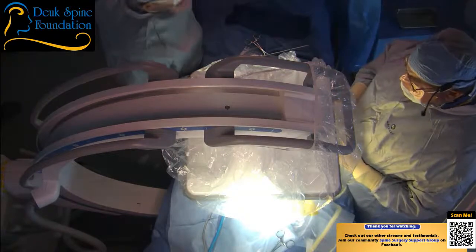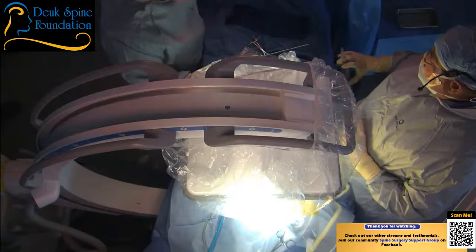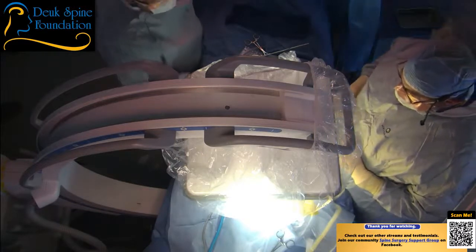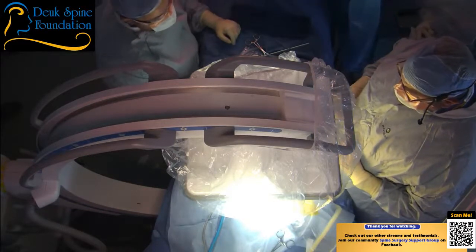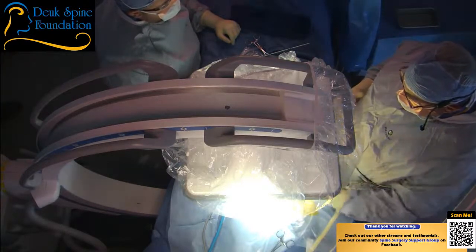It's getting worse, as herniated discs always do. They get worse over time. And this patient is tired of suffering and wants to get it fixed. She's got some back pain, but it's really mostly her left leg.